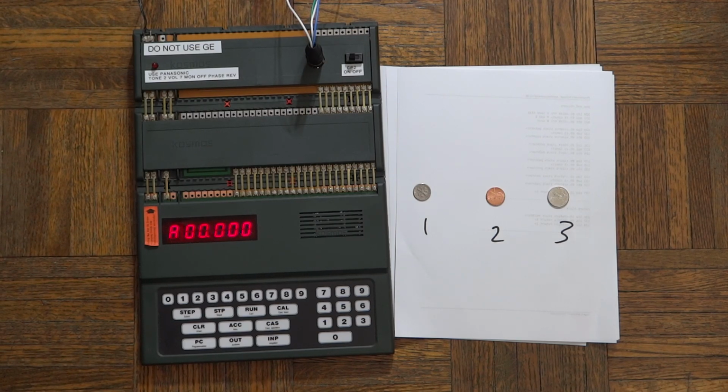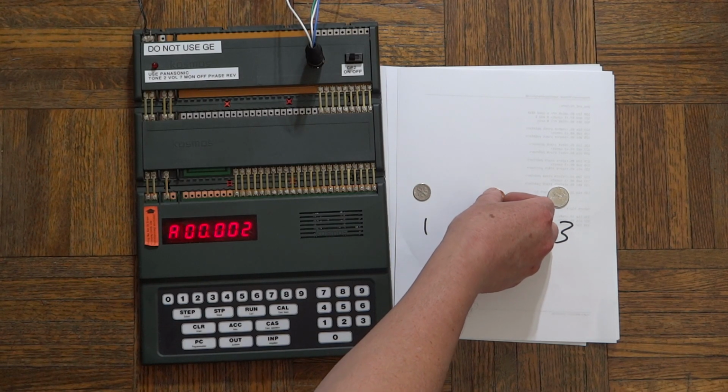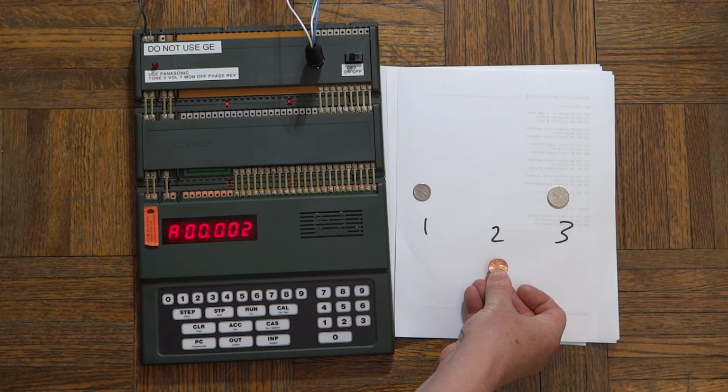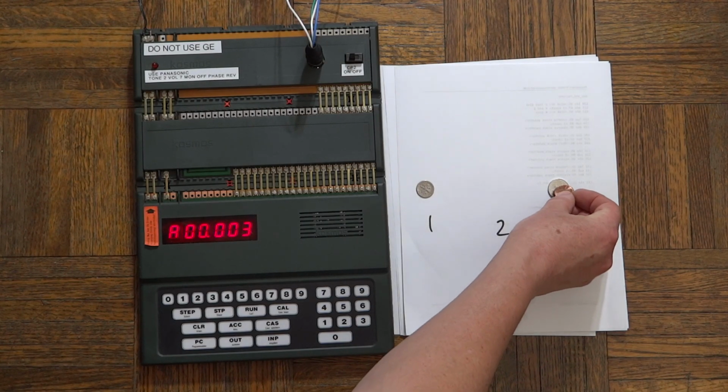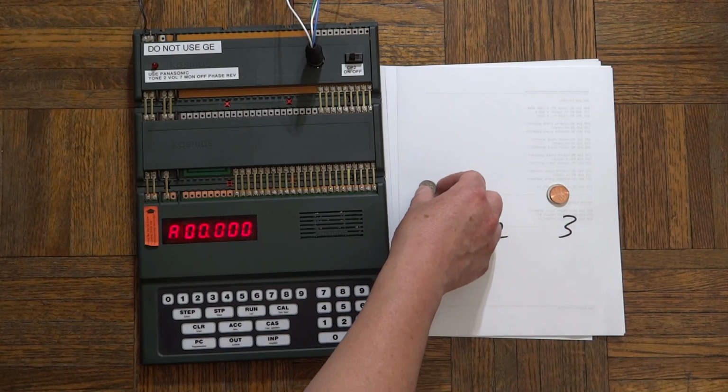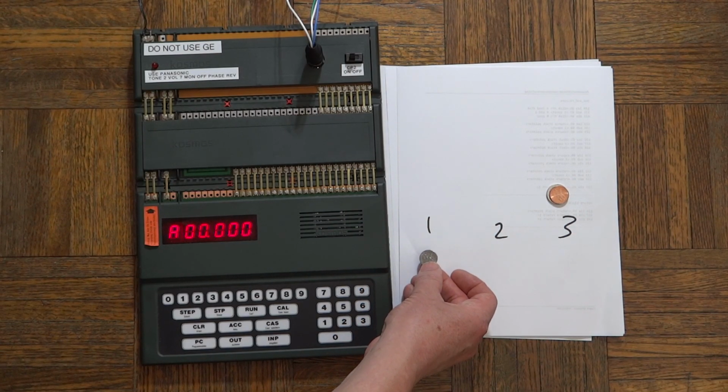Not much work left. We only need to move disk number 2 from 2 to 3, I suppose. Correct. And now move disk number 1 from 1 to 3, and we're done.